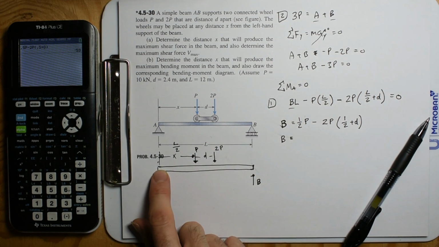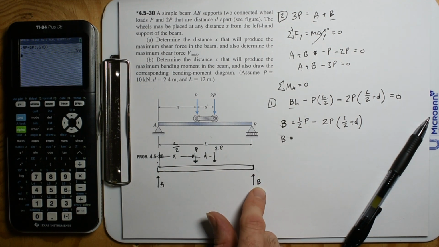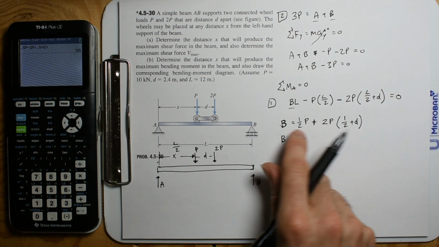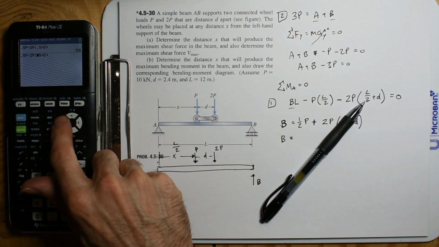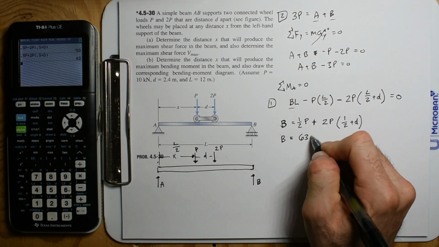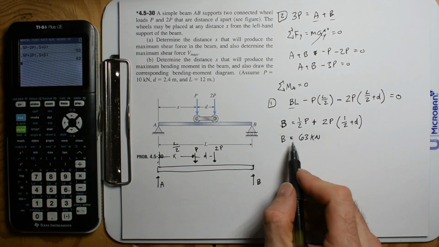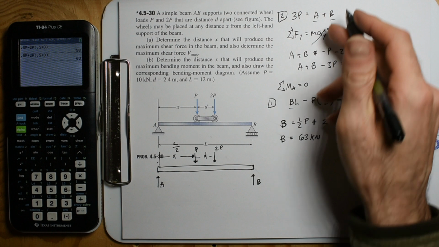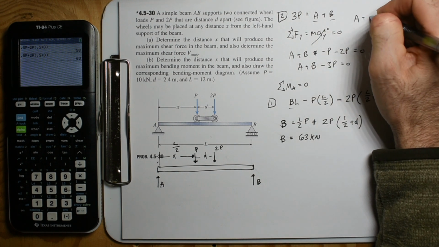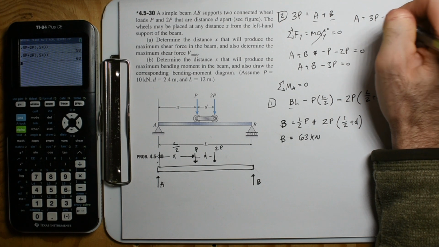Where did we go wrong? Oh, this should be an addition. My bad. Yeah, it's adding both of those. So just a little sign. I hate negatives. All right, so we have 63 kilonewtons. That's going to be the force at B. And then we can easily just throw that in here. We can rearrange this to solve for A. So A is 3P minus B.